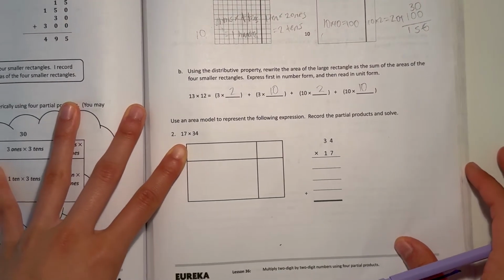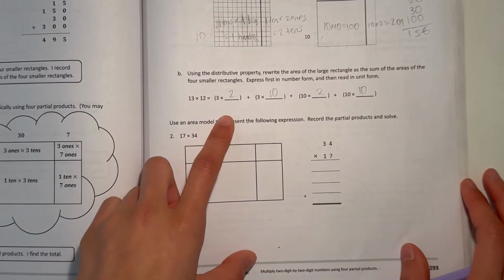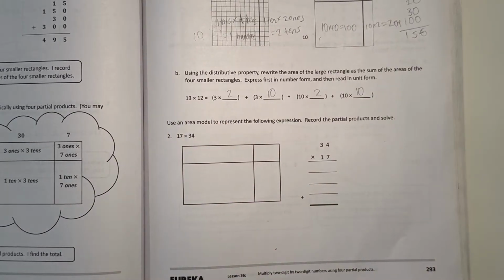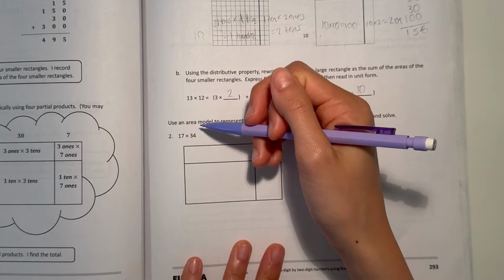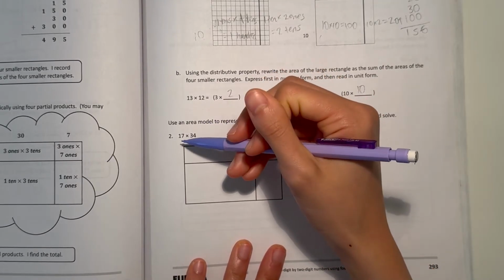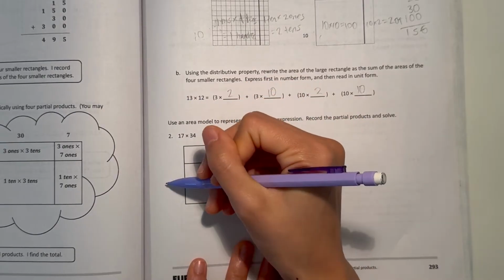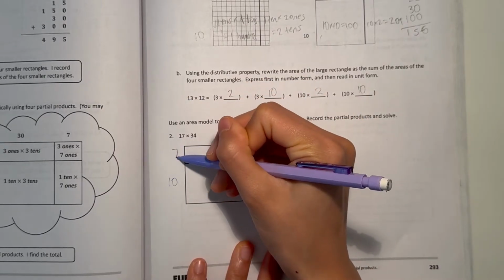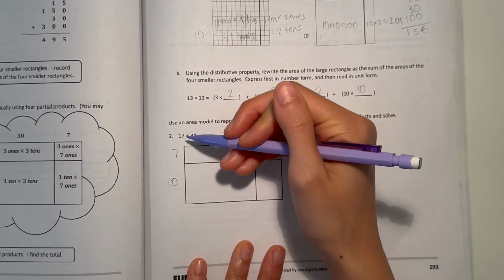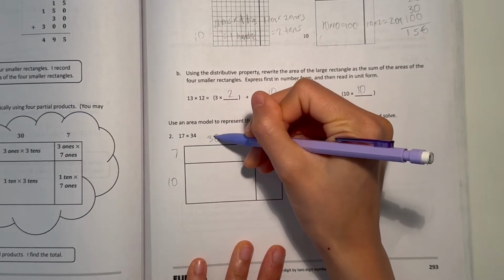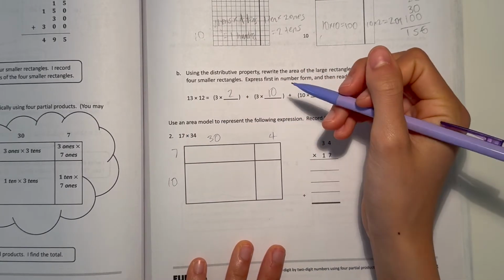Alright, now it says, use an area model to represent the following expression. Record the partial products and solve. Alright, so our area model, 17 times 34. So we're breaking apart the 17 into the tens and the ones. 17 has 1 ten and 7 ones. Now 34 has 3 tens and 4 ones.